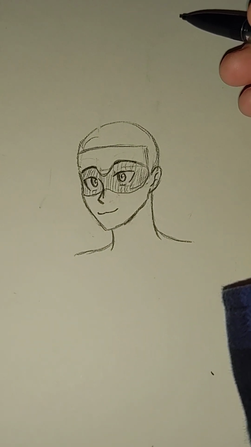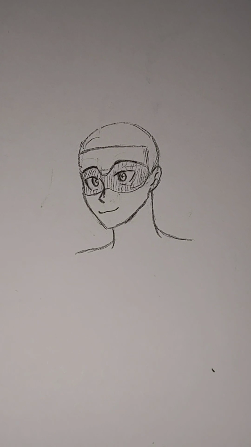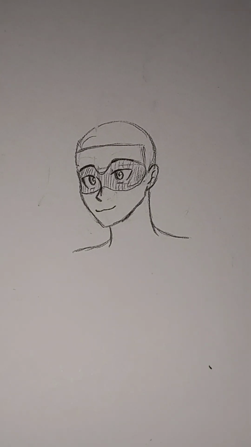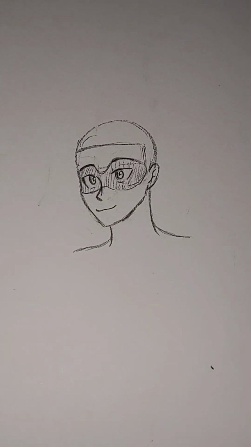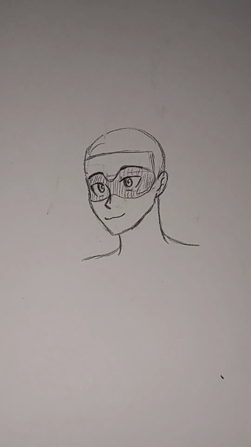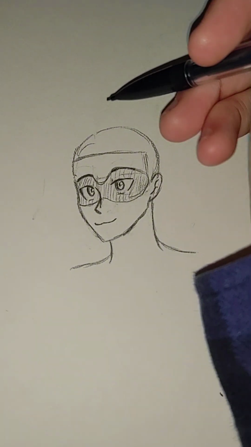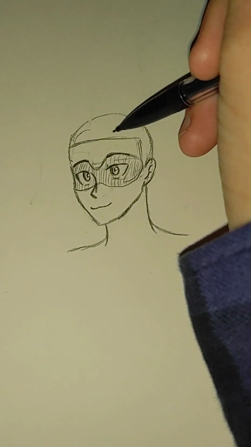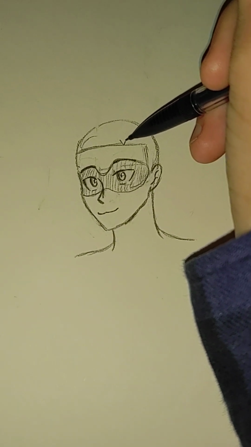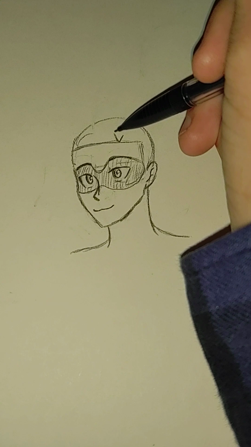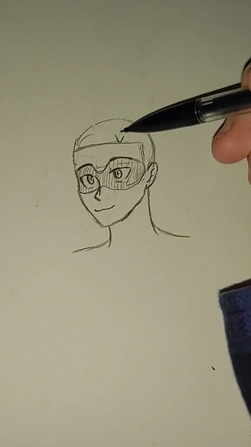He does not have a shaved head, so I'm actually just going to take a second to make my reference bigger so I can see what I am doing. All right. So he's got a part in his hair right about here. And a lot of times what people do is they'll make a little V shape. And this is going to show where the hair is parting.